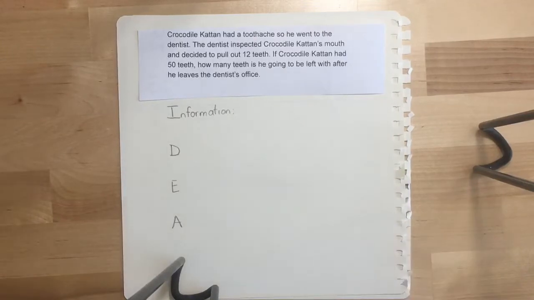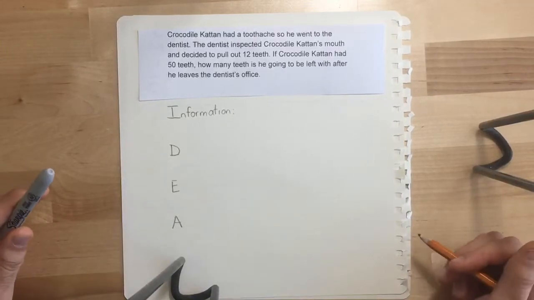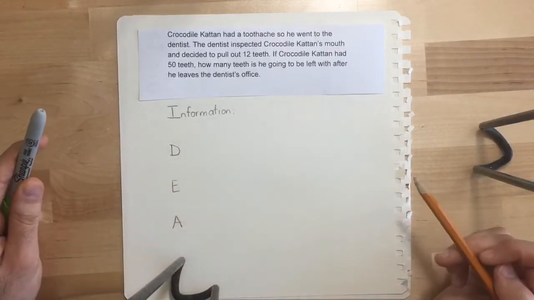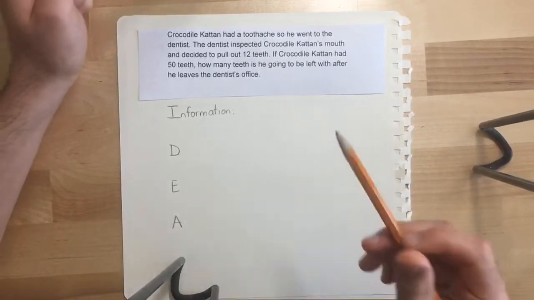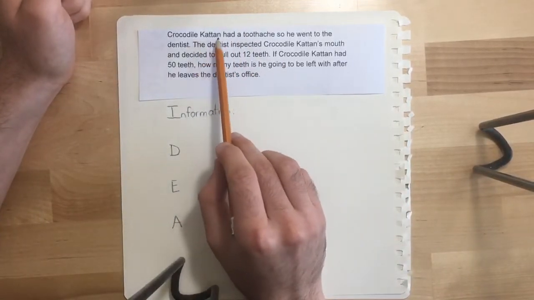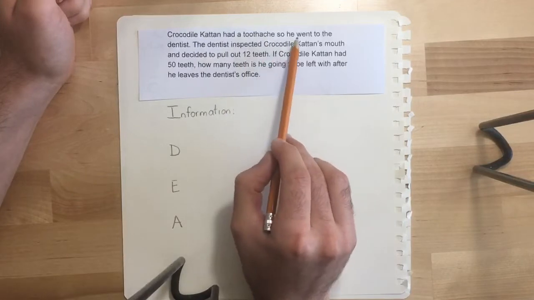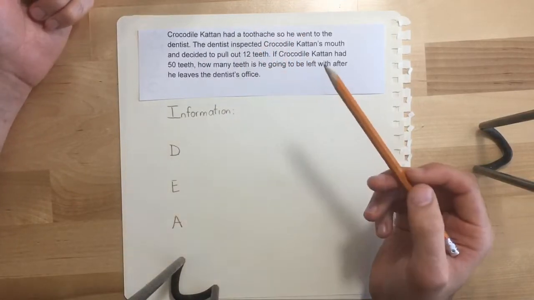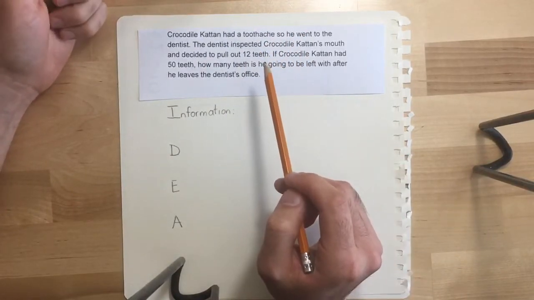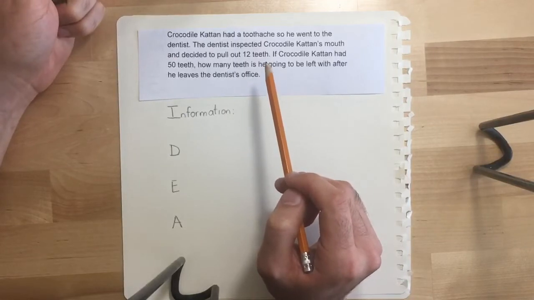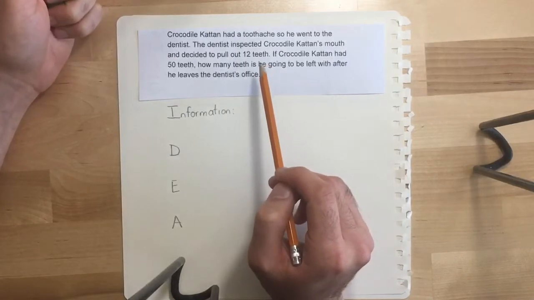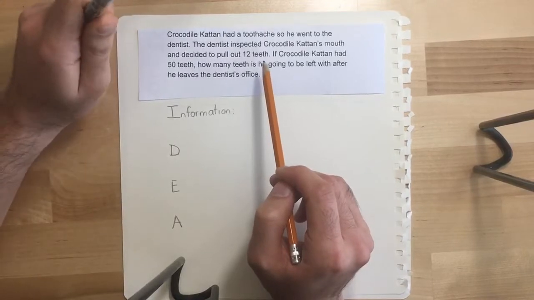the problem. So you're going to read the problem once again and you're going to underline and write down the important information. So let me read it one more time. Crocodile Catan had a toothache, so he went to the dentist. Do we need to know that it was Crocodile Catan that went to the dentist or that he had a toothache to solve the problem? No, so it's not very important. I'm not going to underline it.